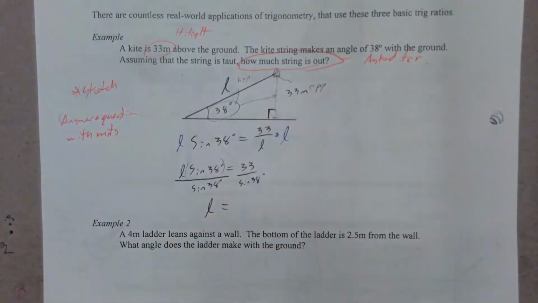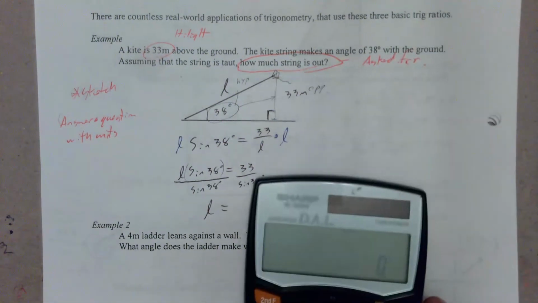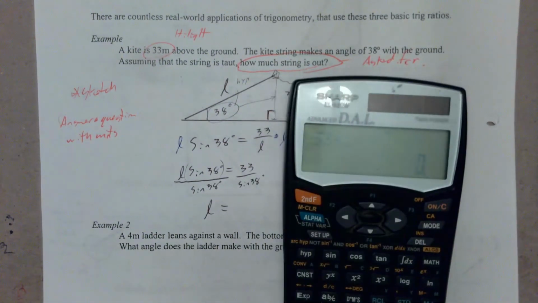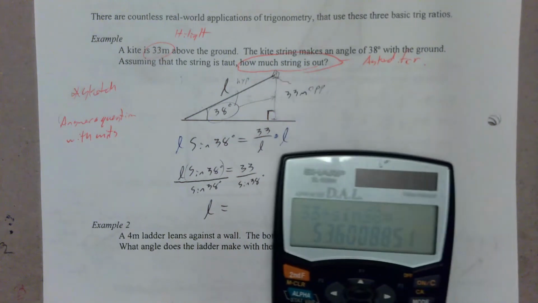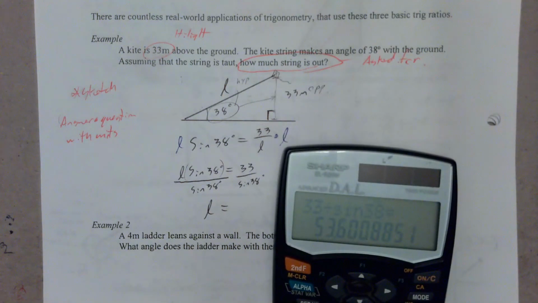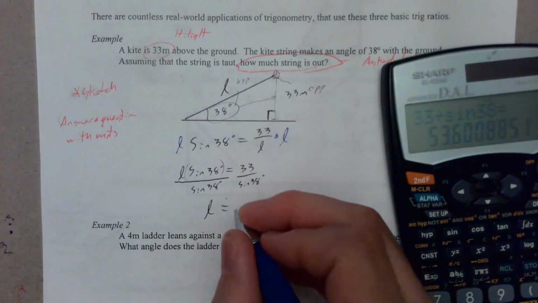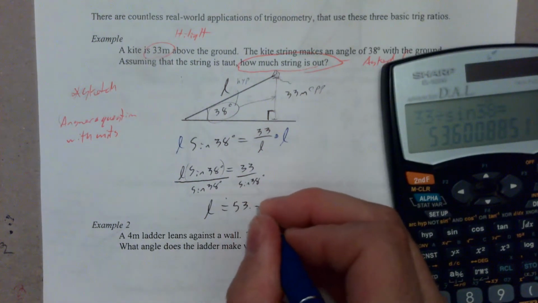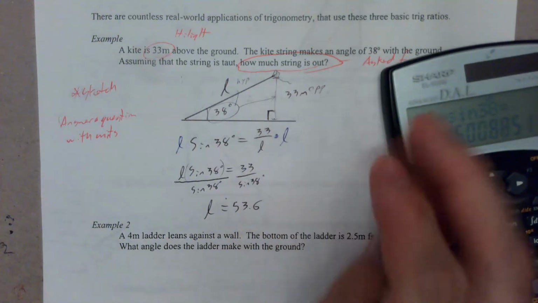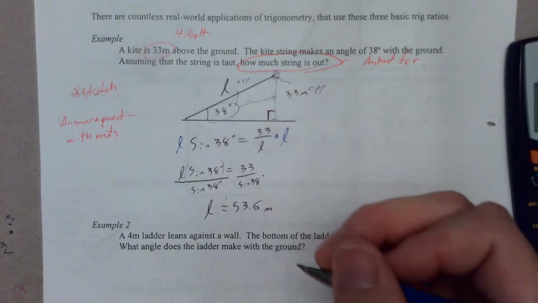Then I type into my calculator in degree mode. What is 33 divided by the sine of 38? And it didn't give me a level of precision. I'm guessing that I want maybe 1 decimal place. L is about 53.6. I'll put units in my conclusion as well.